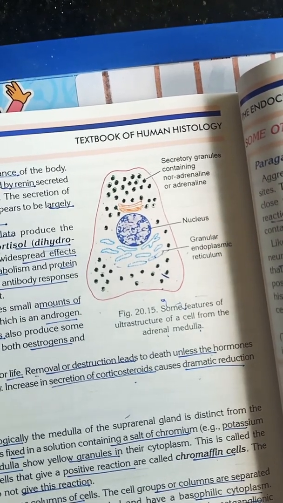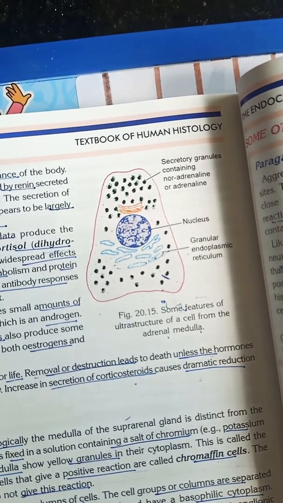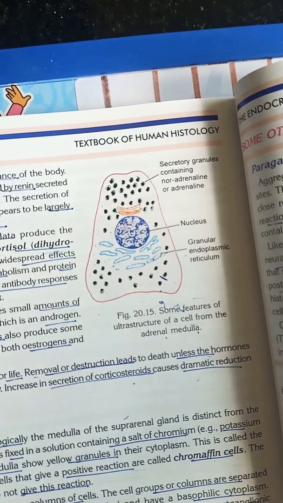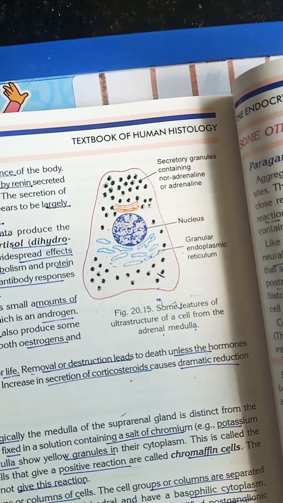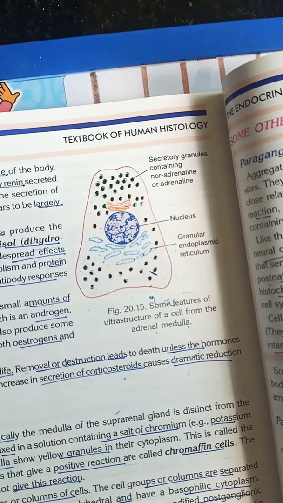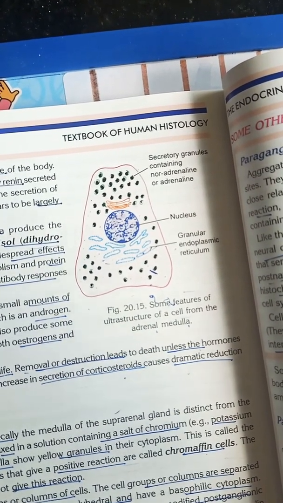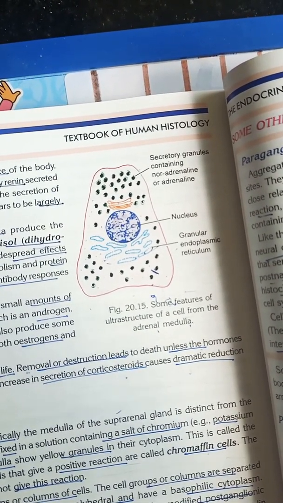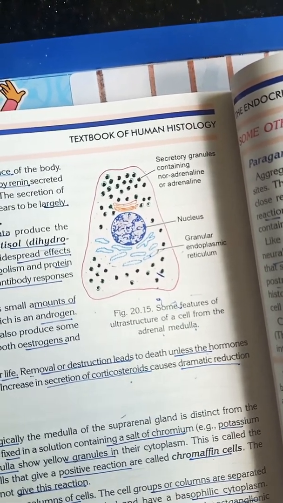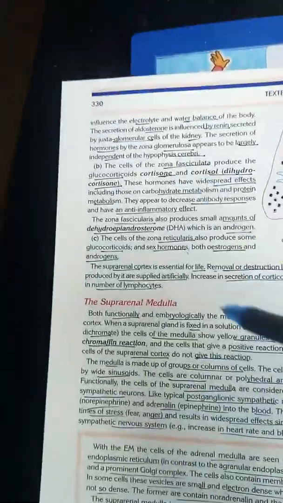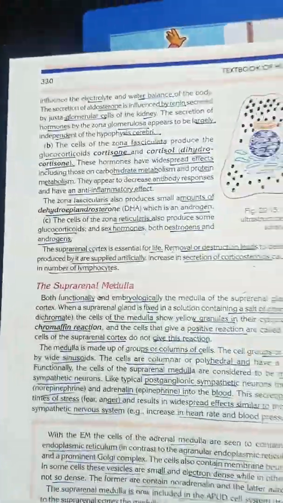In some cells these vesicles are small and electron dense, while others are large and not dense. The former contain noradrenaline and the latter contain adrenaline. The suprarenal medulla is now included under the APUD cell system, in contrast to the suprarenal cortex. The medulla is not essential for life as its functions can be performed by other chromaffin cells too. As you know, the cortex has many hormones.